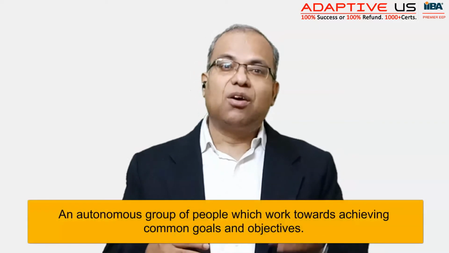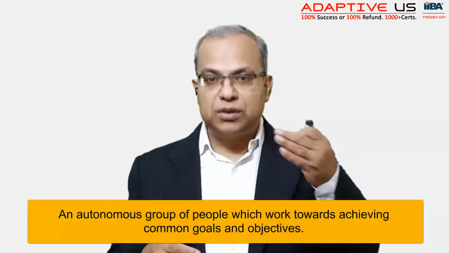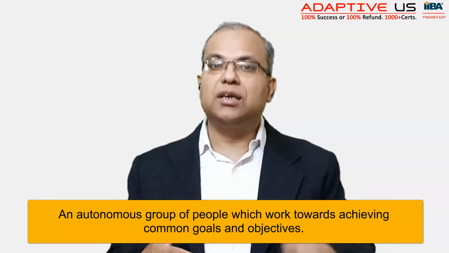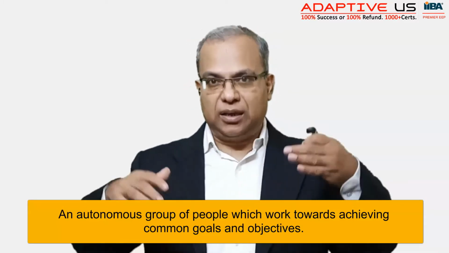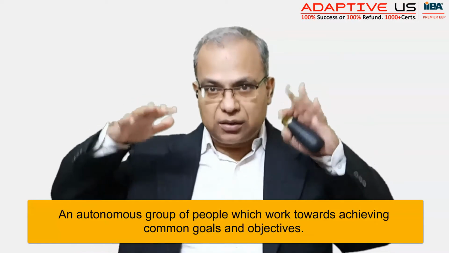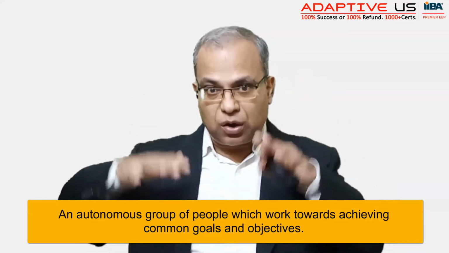And typically, an enterprise can be a legal entity or a company or a group of companies. Then comes organization. Organization is an autonomous group of people working towards achieving common goals and objectives. And typically, an organization is under the control of an individual or a board.